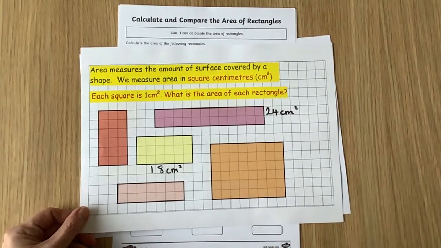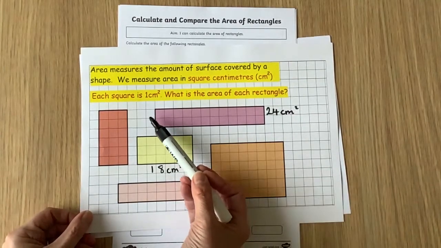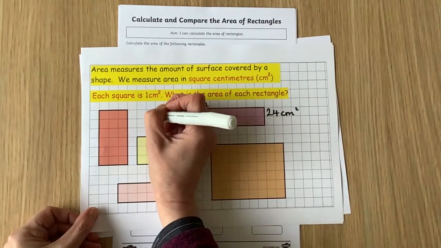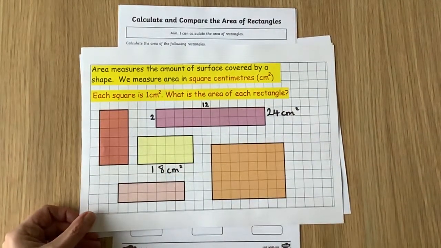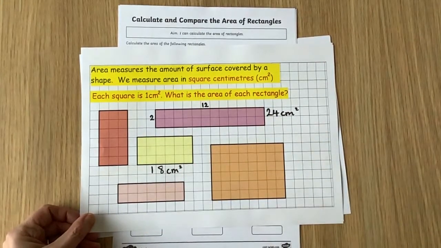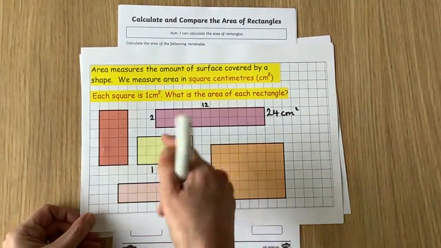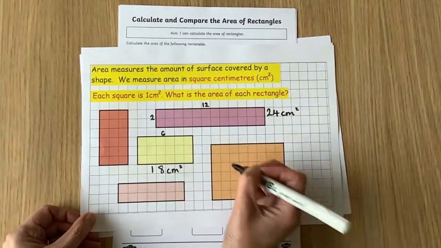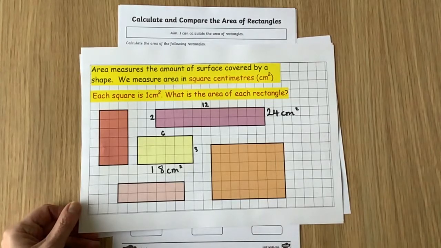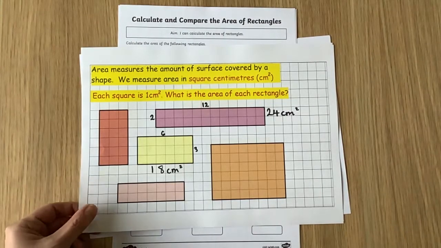Well, did you notice anything about these shapes? Did you notice that there were 12 across there and that there were 2 going down? 12 across, 2 going down, and we got the answer 24. In this one, there were 6 going across, there were 3 going down, and we got the answer 18. Is it coming back to you?